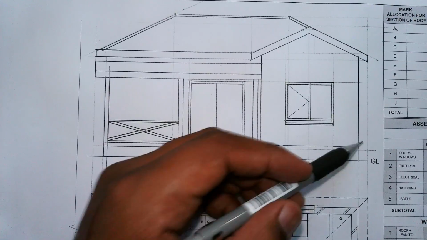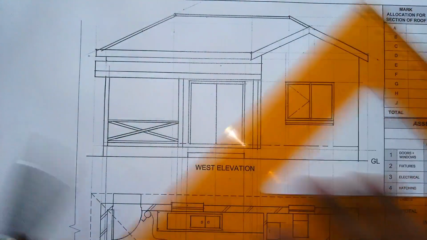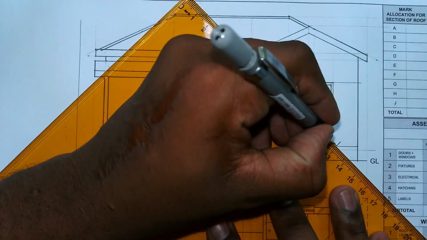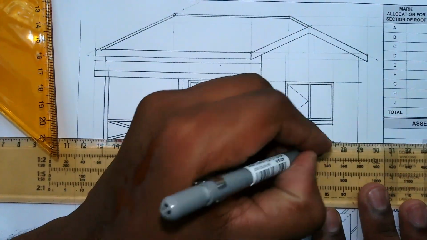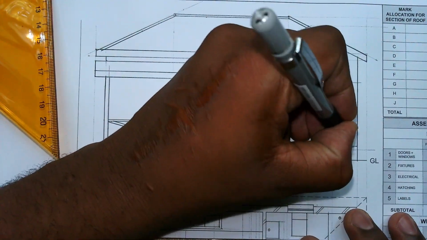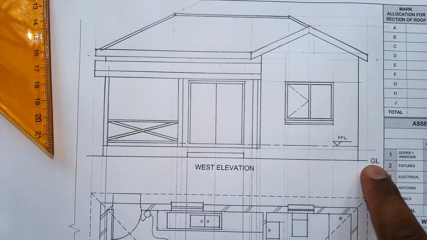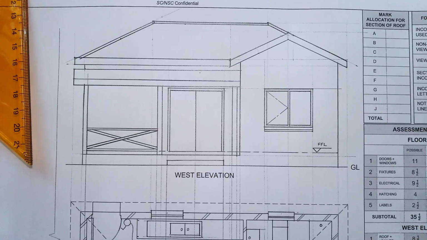Okay, here I can only label the finished floor level, so it means I'll just take my 45, draw that symbol there, indicate that this is the finished floor level, the abbreviation. And then we do have the ground level there, and yeah, that's it. So this is the complete west elevation.